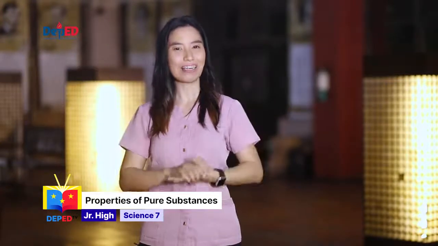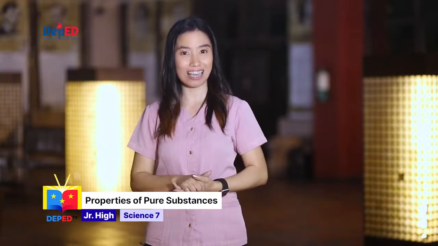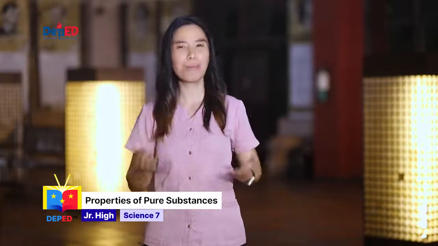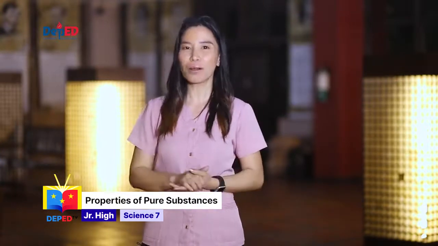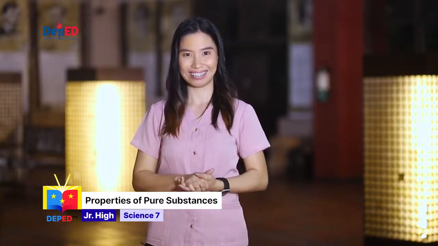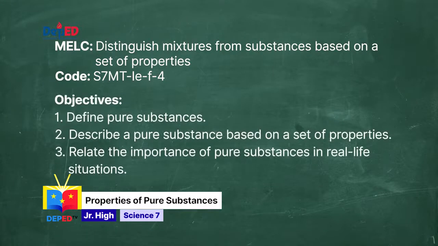Elements and compounds are examples of substance. In this module, we will try to distinguish mixtures from substances based on a set of properties. But before that, let's explore pure substances first. After this lesson, you are expected to: 1. Define pure substances. 2. Describe a pure substance based on a set of properties. 3. Relate the importance of pure substance in real-life situations.